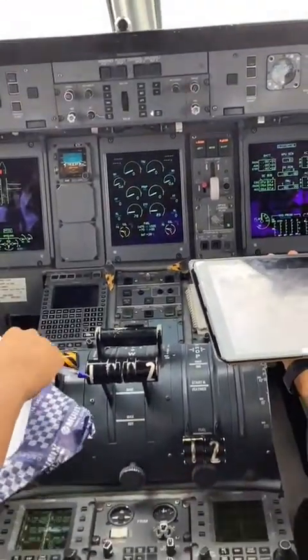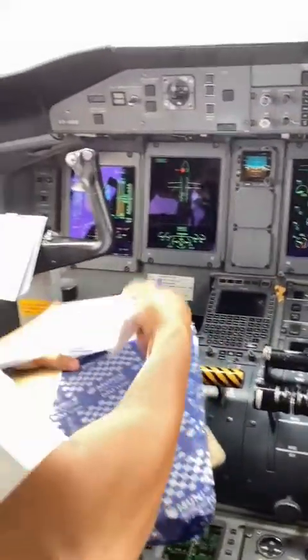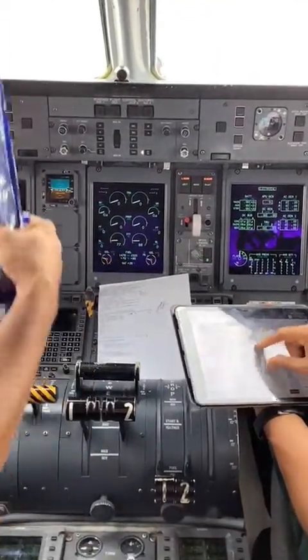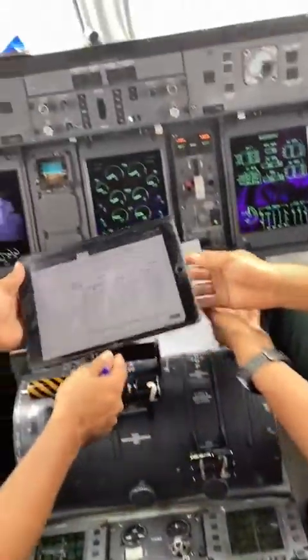So in the meantime, everything here is done. So I'll remove my copy. I'll keep it there, and I have to sign the release as well. So what's going to happen here?